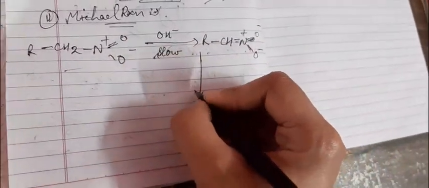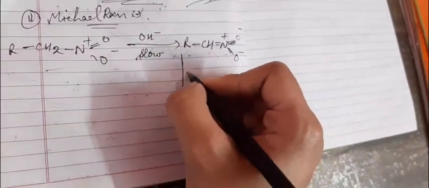Now here alpha beta unsaturated carbonyl compound will act as an electrophile and will give the addition product of both the molecules respectively. So the reaction will proceed as follows: R'CH=CH-COOC2H5. So this molecule will act as an electrophile.